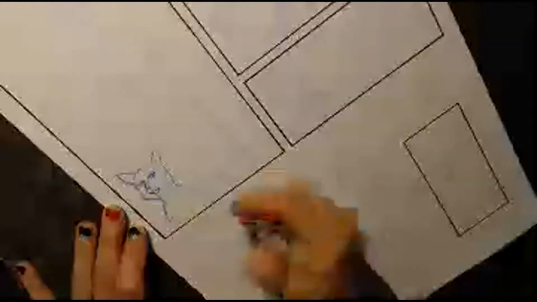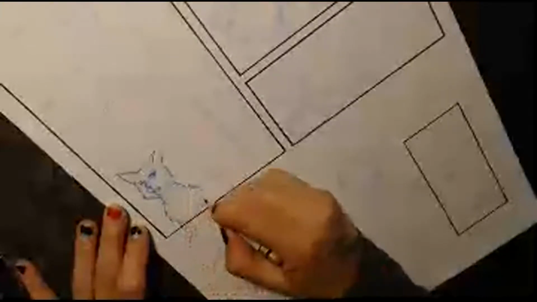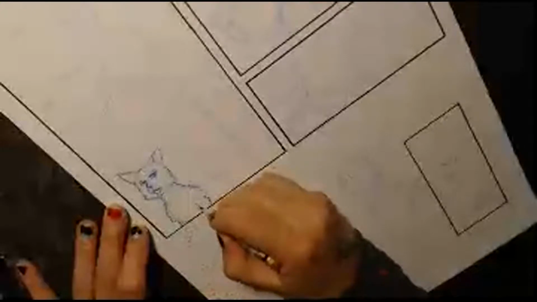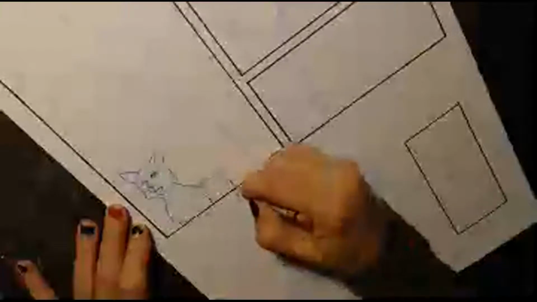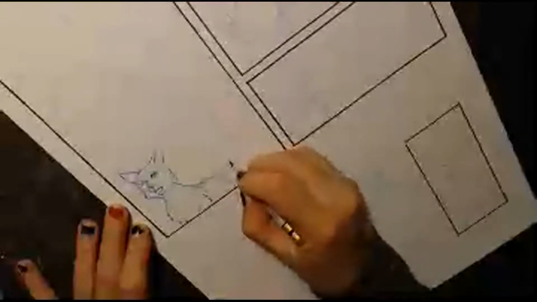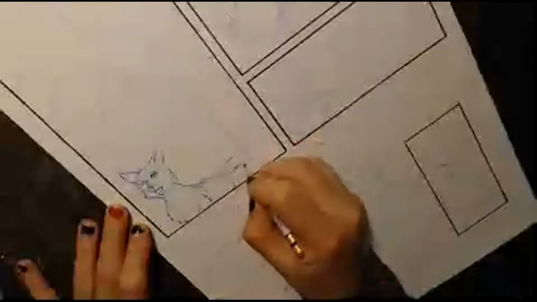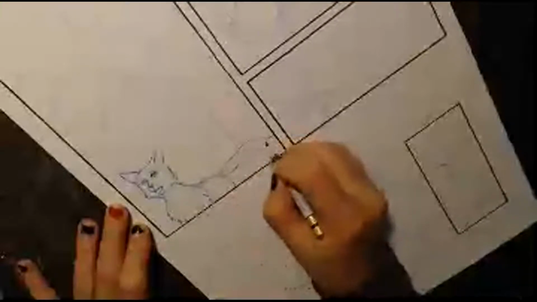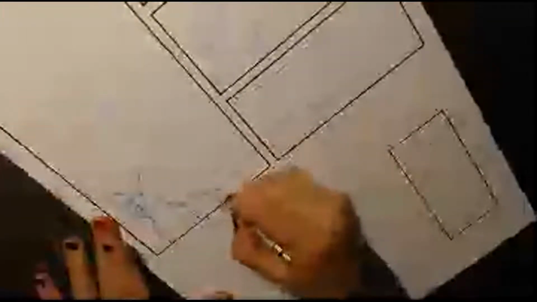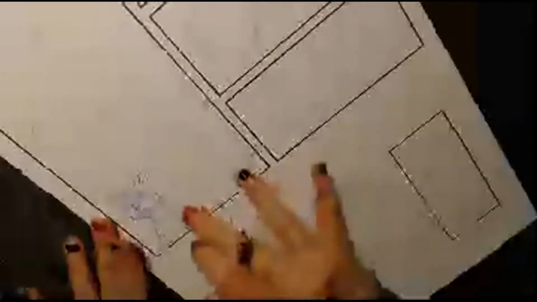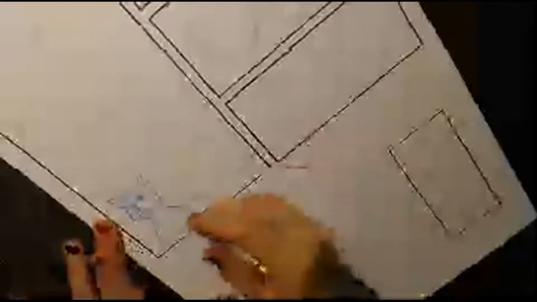Got Drake's highly unimpressed face here. And his big fuzzy tail. Which, get back here. Which again is not something I sweat way too much detail on, because I try to get the basic shape and attitude. I'm not going to worry about every little hair, because that's going to come out in the inking.